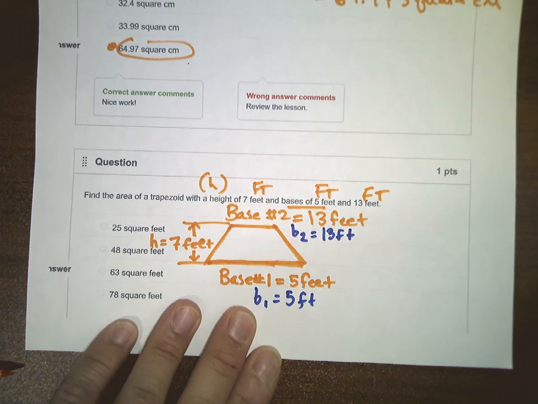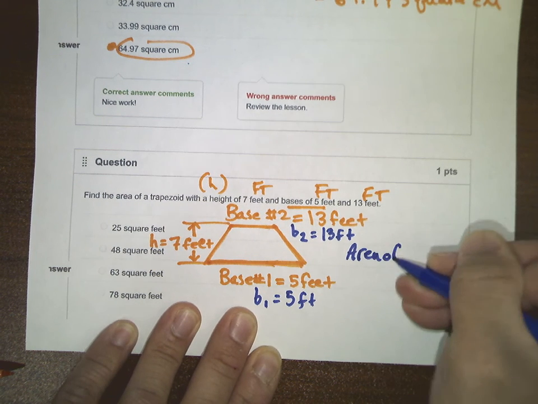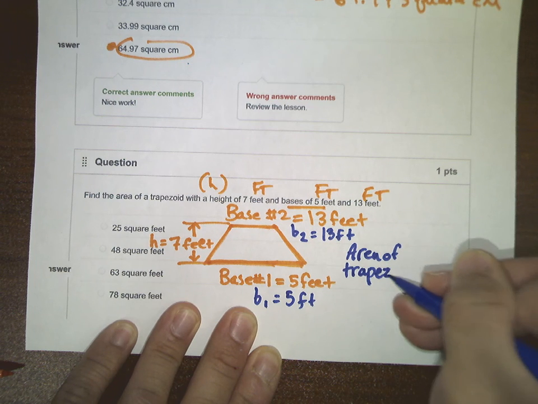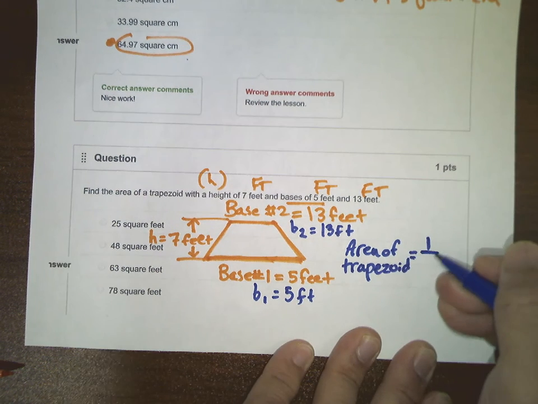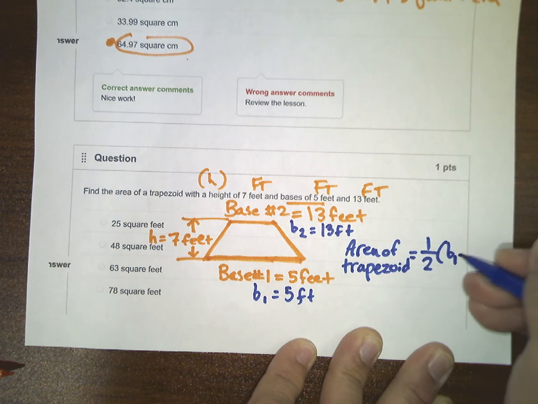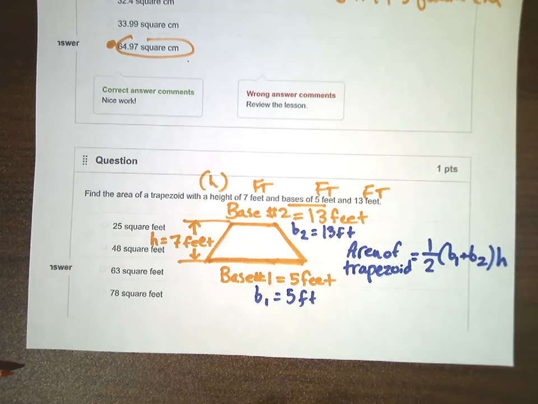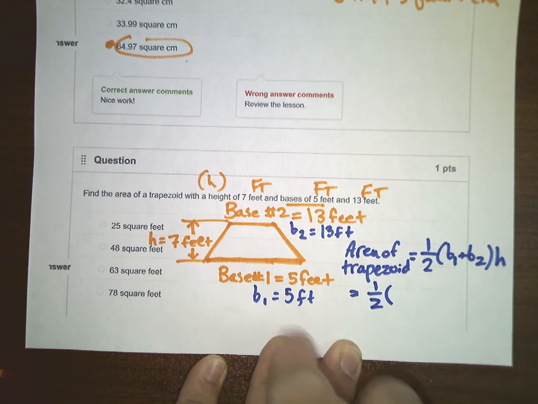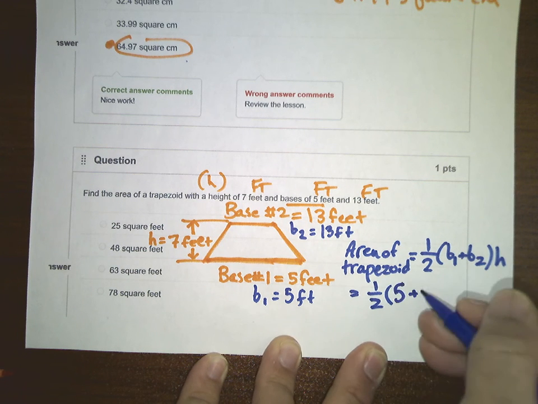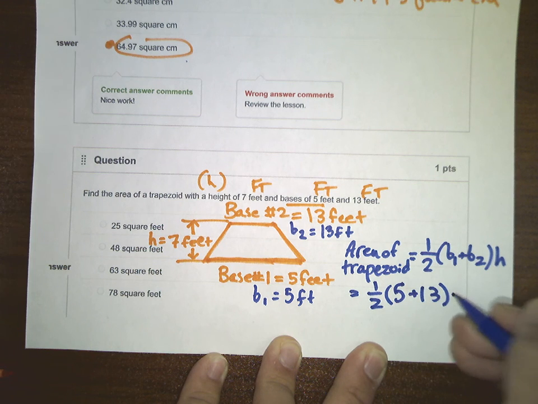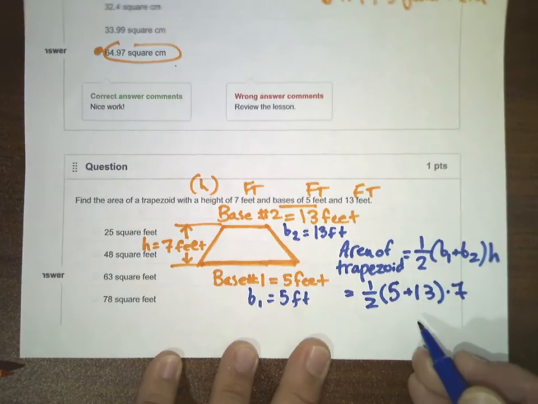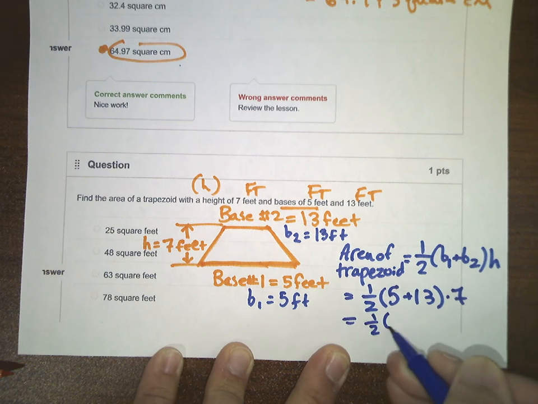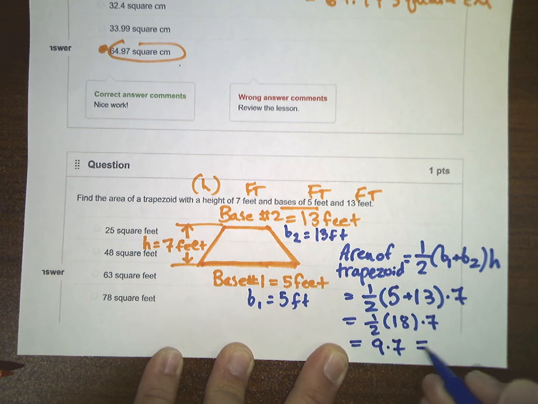So the area of a trapezoid is going to be 1/2, and then it's usually base 1 plus base 2 times the height, or the length of the base 1 plus the length of the base 2 times the height. So when you have 1/2, and then we have base 1 with 5 and base 2, 13, and the height is 7. So 5 plus 13 is 18. So we have 1/2 times 18 times 7. And 1/2 of 18 is 9. And 9 times 7 is 63.